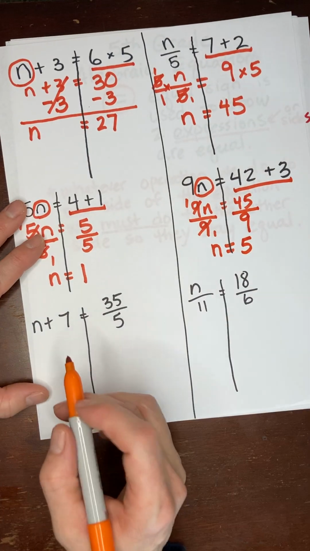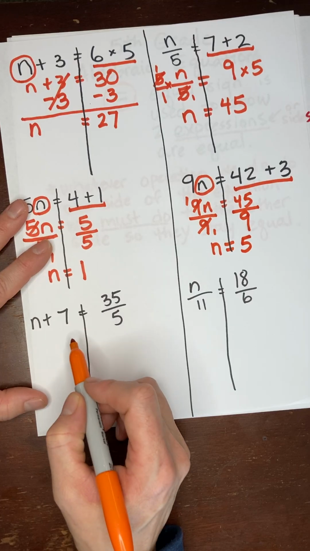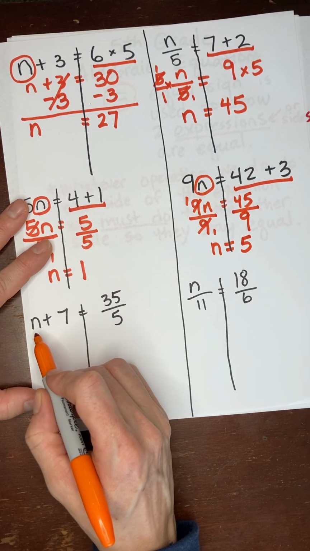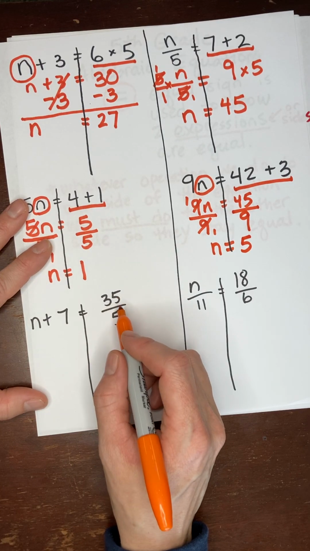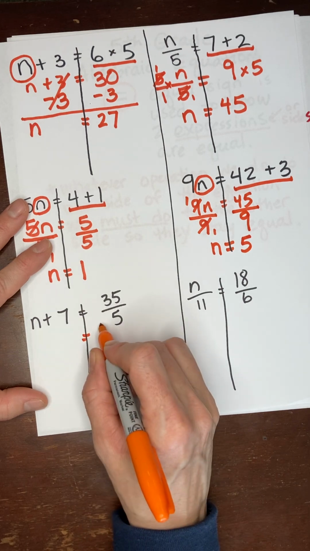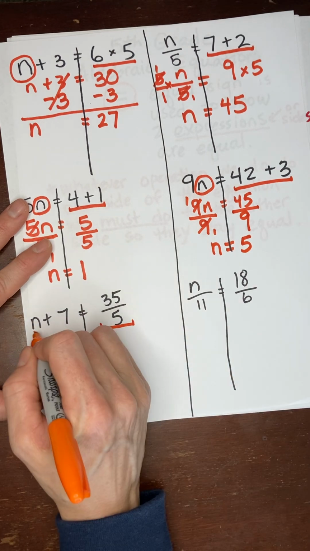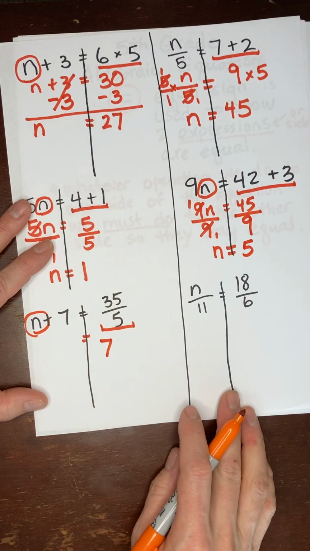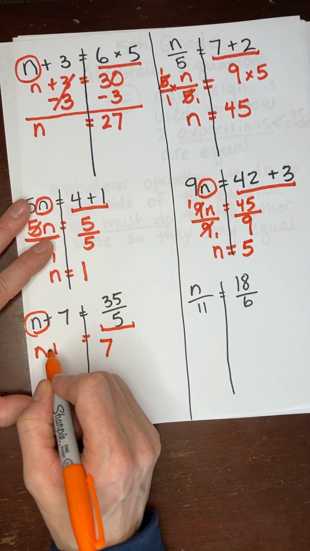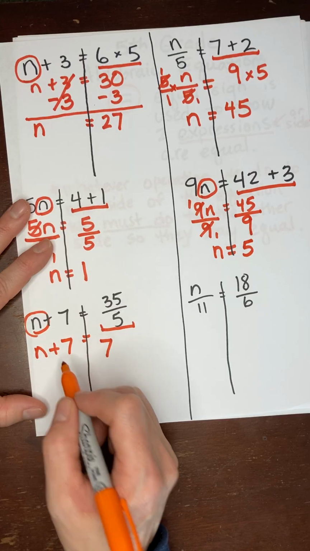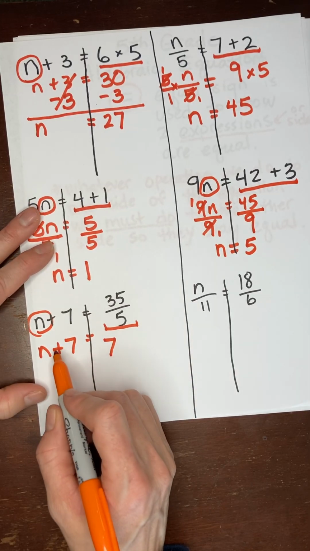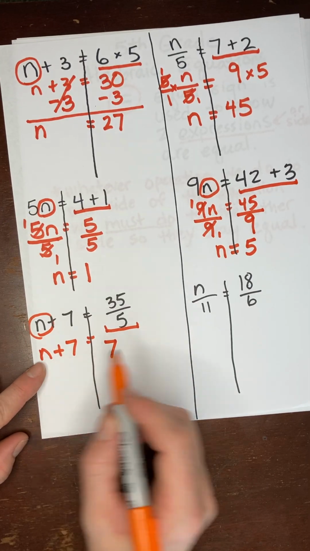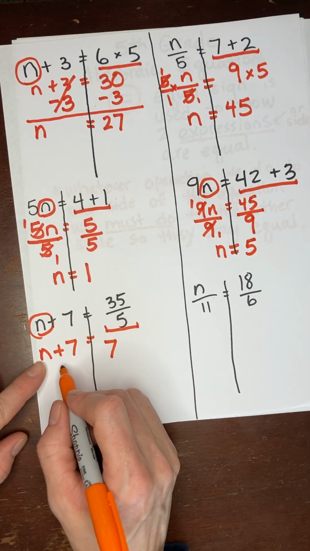Okay, our last two problems. n plus 7 equals 35 divided by 5. Well, remember, we've got to simplify this side over here. Here's our variable. 35 divided by 5 is 7. Okay, let's bring down this n plus 7. Now, how do I undo addition? Because I need to get n by itself. Well, I can subtract, and that will get rid of the 7.